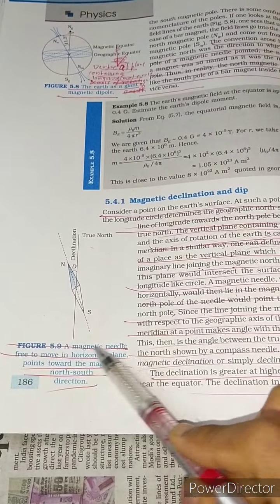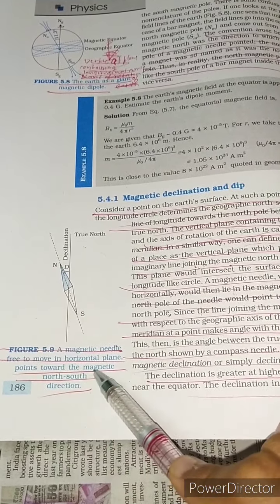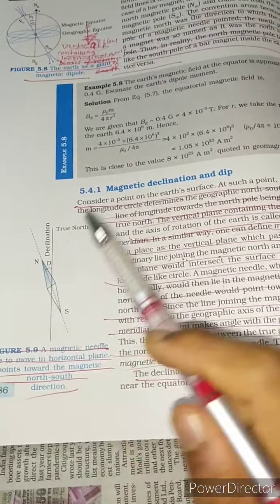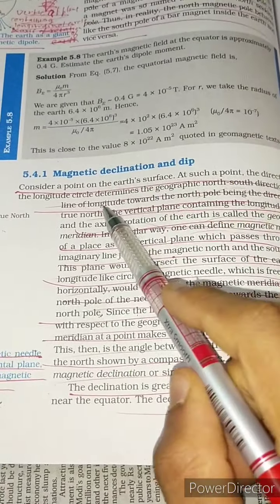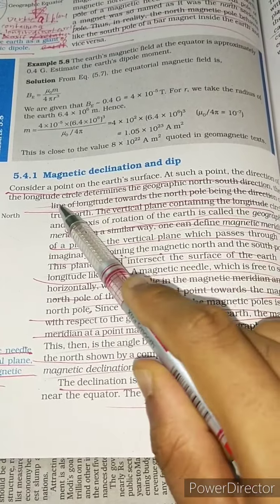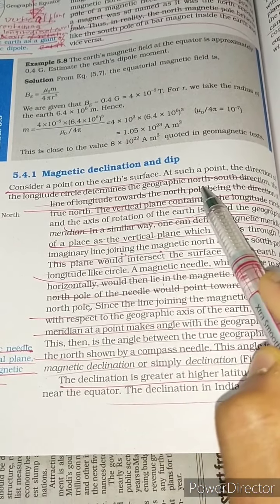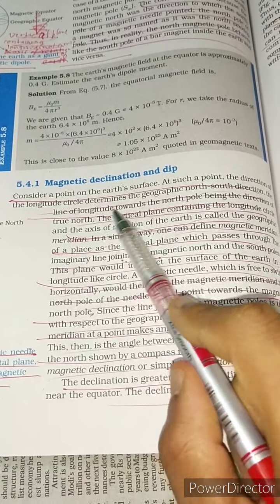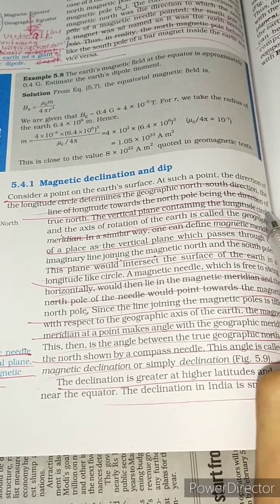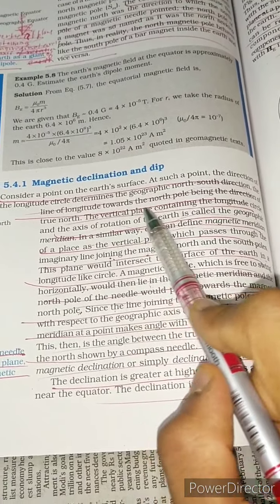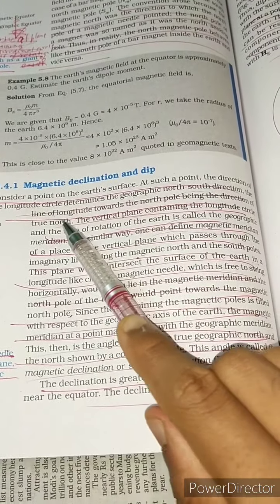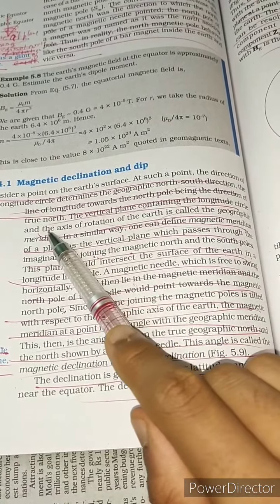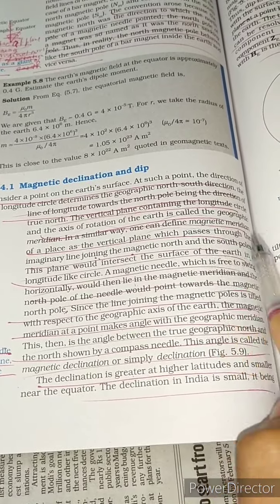See, this is the magnetic needle free to move in the horizontal plane, pointing towards the magnetic north and south direction. Consider a point on the Earth's surface. At such a point, the direction of the longitude circle determines the geographic north-south direction, with the line of the longitude towards the North Pole being the direction of true north, and the vertical plane containing the longitude circle and the axis of rotation of Earth is called the geographic meridian.